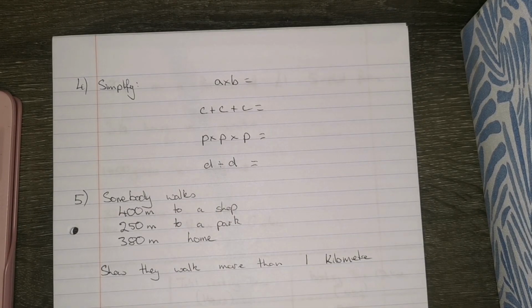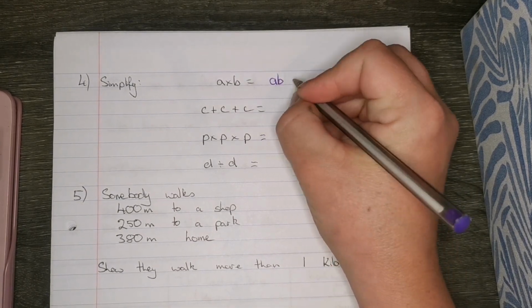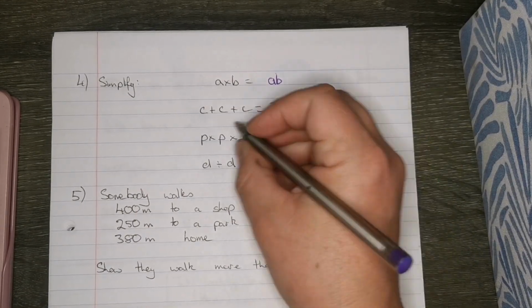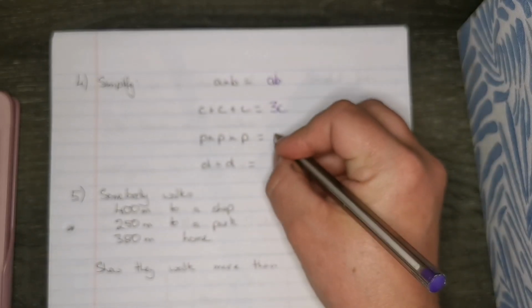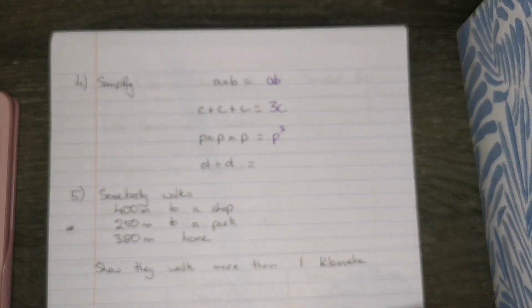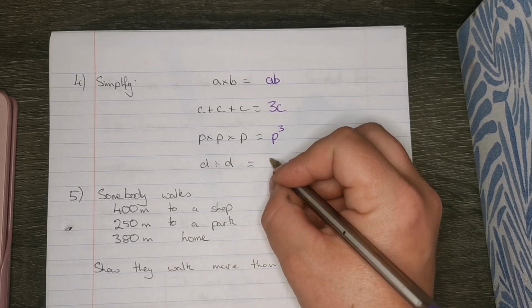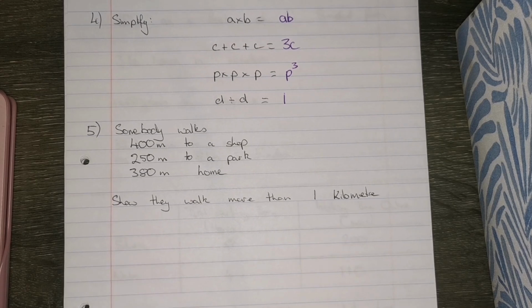Right, next few ones we had were simplify questions. So A times B, in algebra we'd call that AB, we just bang them next to each other if we're multiplying letters. C plus C plus C would be 3C. I've got 3 C's there, all added together. P times P times P is P to the power of 3, or P cubed. And D divided by D, well, anything divided by itself is 1. So D divided by D is 1.